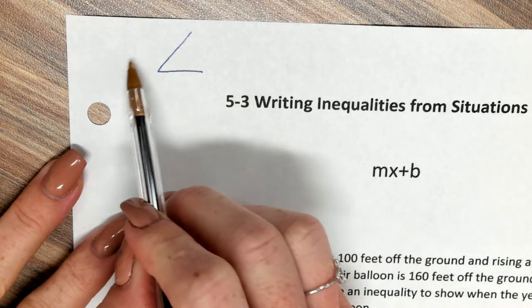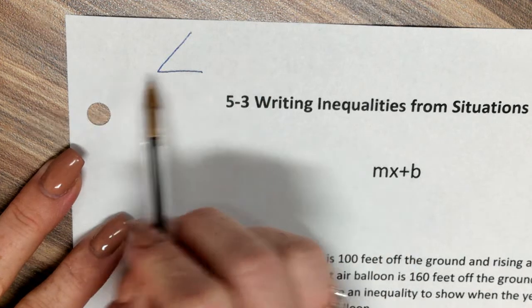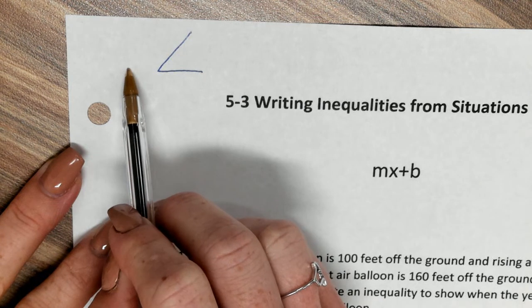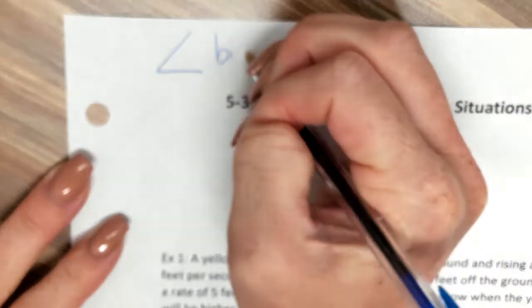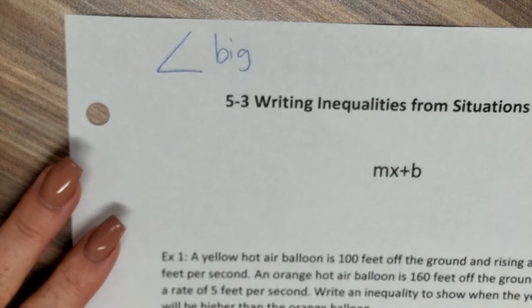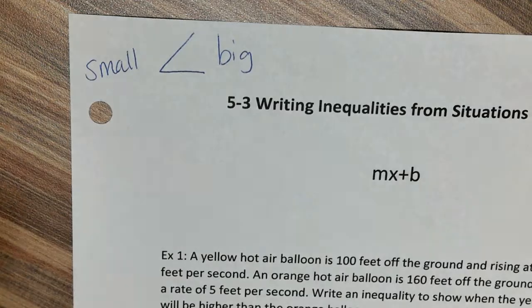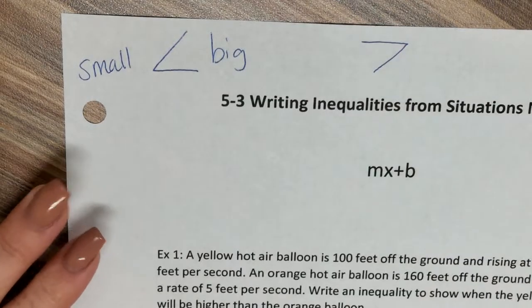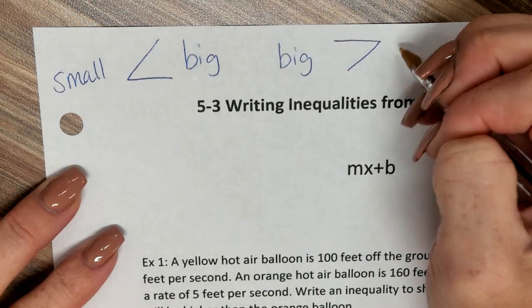So would the bigger number go here or here? Which way does the alligator mouth want to open? What did I just say? It wants to open. So is it going to go on the left, the bigger number, or the right? So this would be your bigger number. Yes? This would be your smaller number. So if I flipped it around, now where would I want the bigger number? Over here.